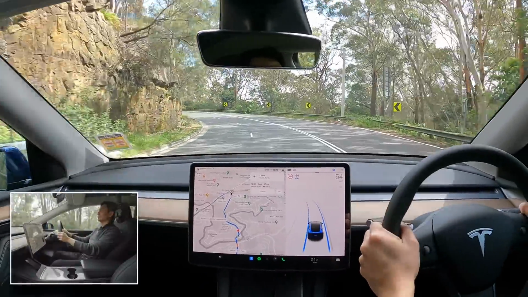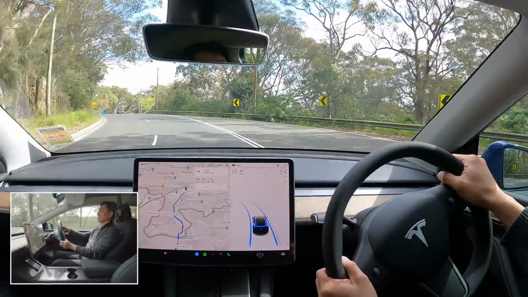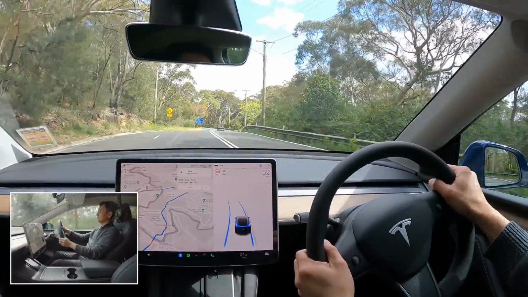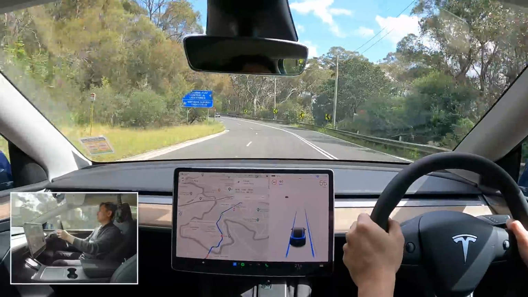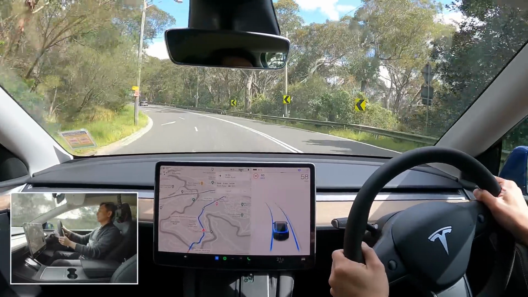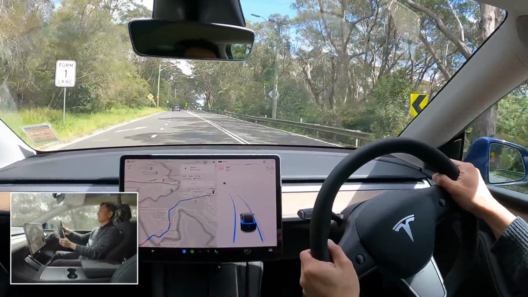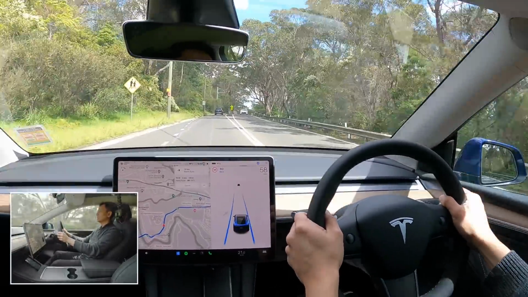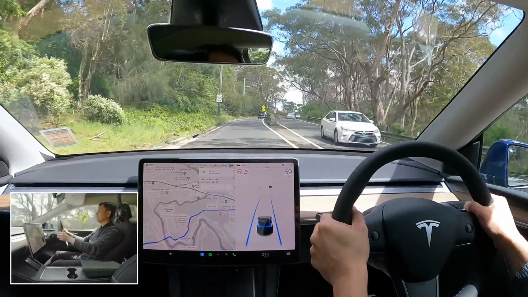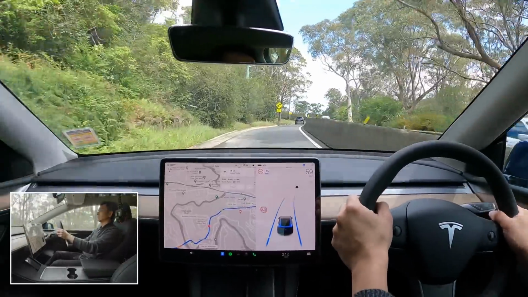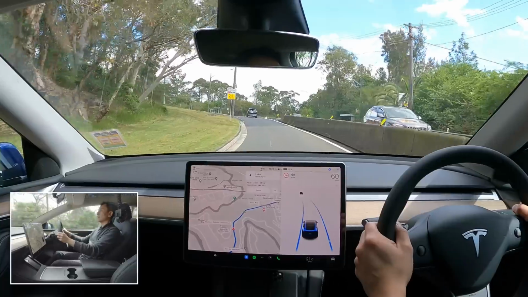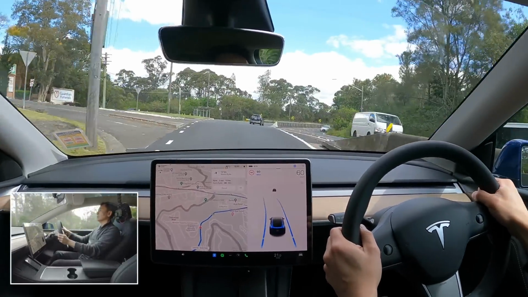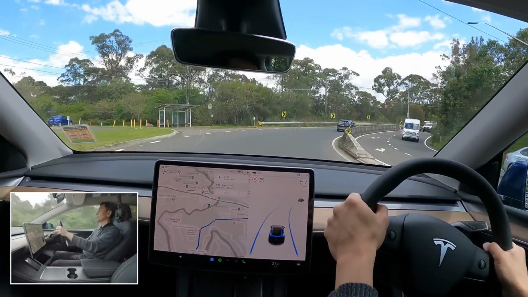And see how well it navigates this turn. It's just hugging that right side of the lane a little bit. Luckily there are no cars coming. And again, always hands on the wheel there, just in case. Again, hugging that right side of the lane a little bit more than I'm comfortable with. Again, I would have had a very low threshold of disengaging Autopilot should there have been an issue. Let's see how it takes this one.